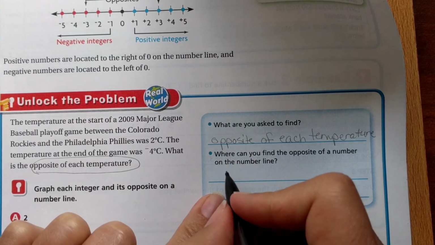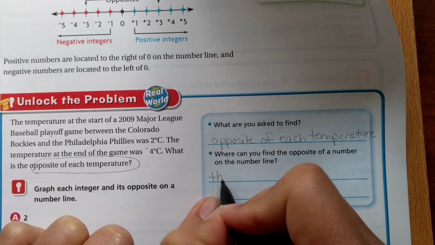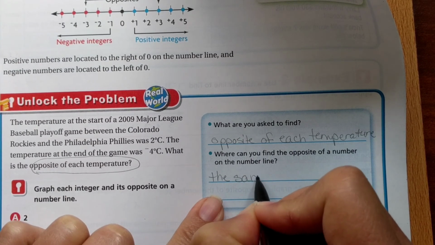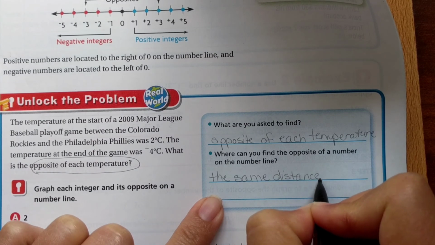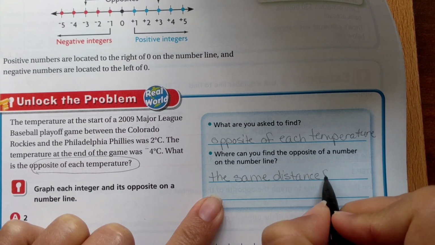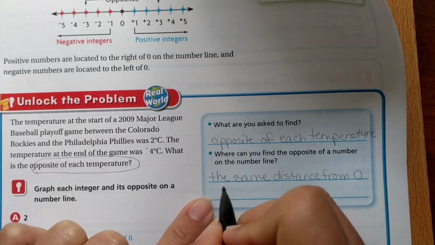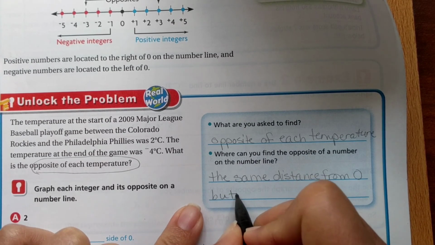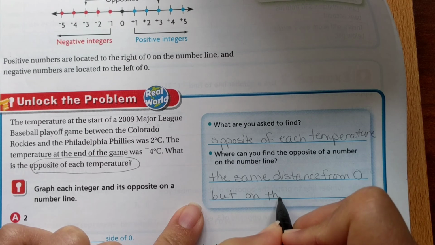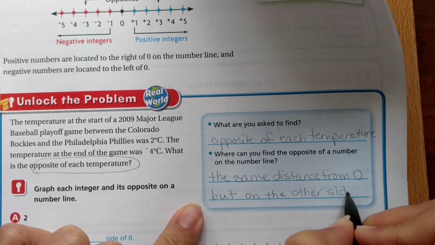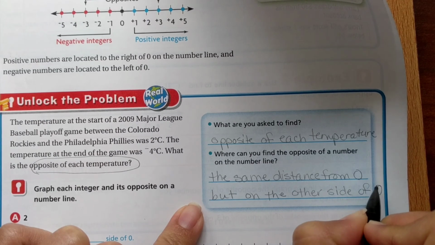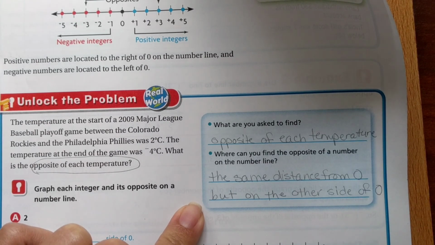It is the same distance from 0, but on the other side of 0. Okay, so it's the same distance from 0, but on the other side.